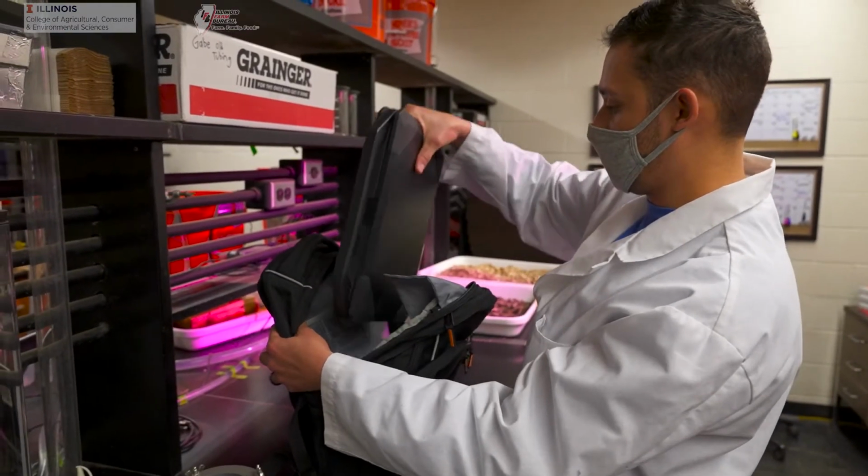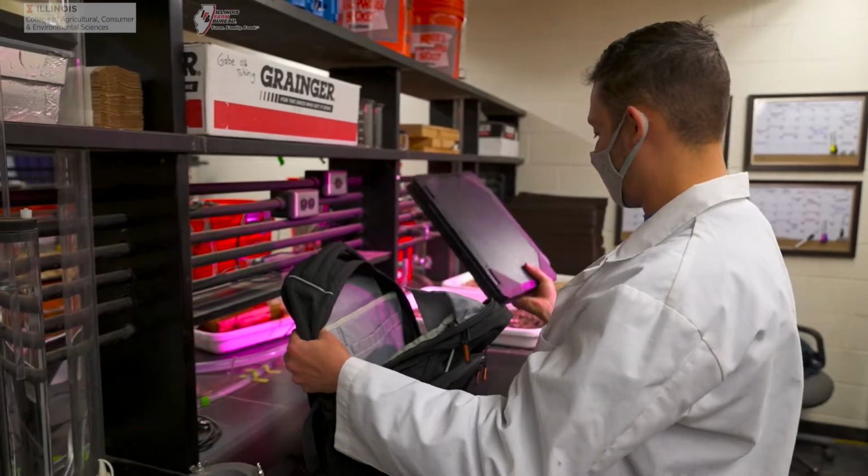Transferring the data from the transfer shuttle to the computer can be done in the office or in the field with a laptop.